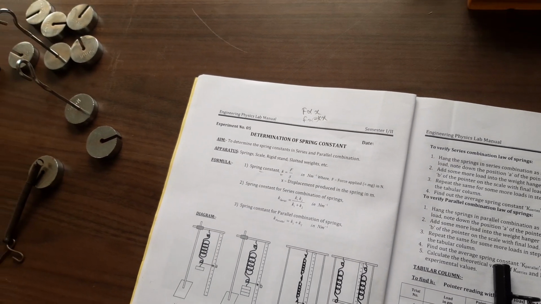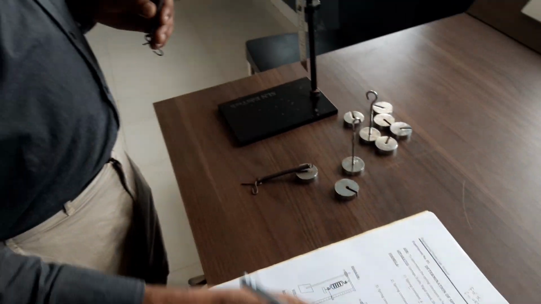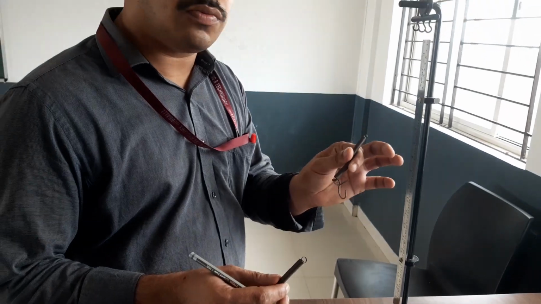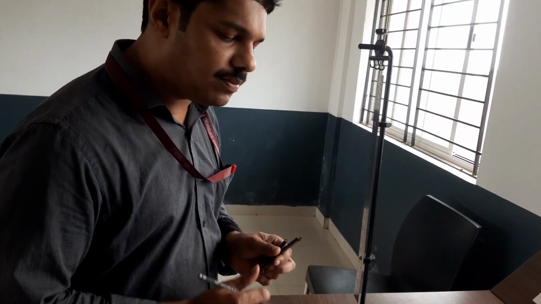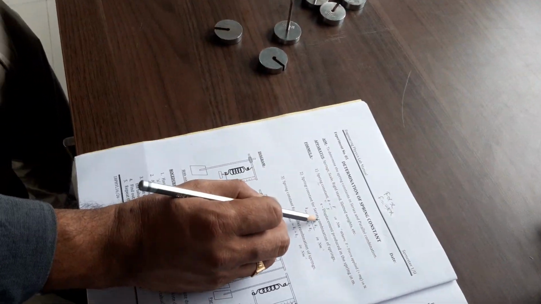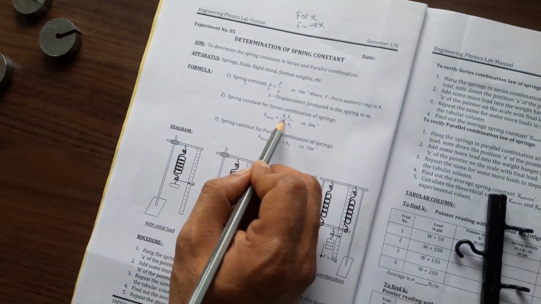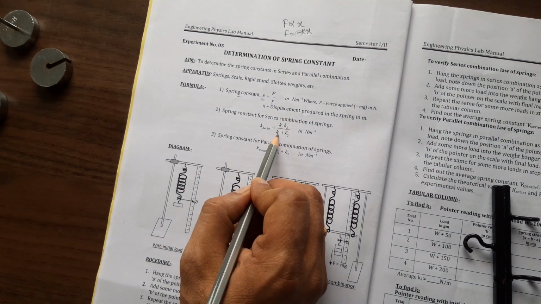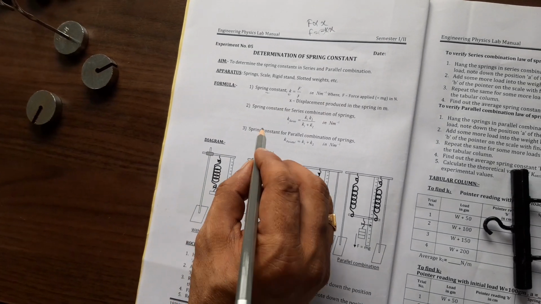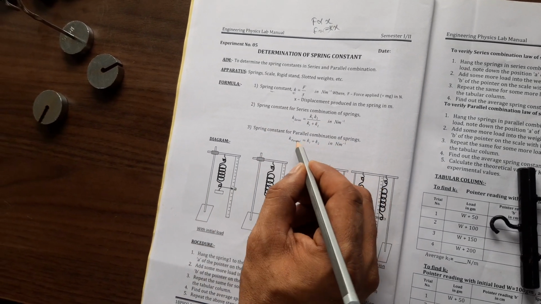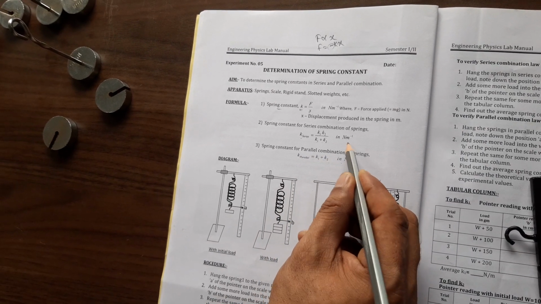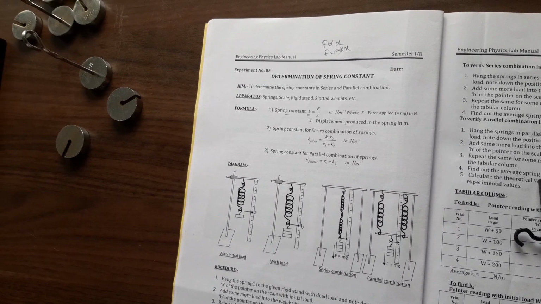Before going to series and parallel combination of the springs, first we should determine spring constant K1 and spring constant K2. We have two formulas. In series, K series is equal to K1 K2 divided by K1 plus K2. This is the theoretical formula that we have learnt in the theory classes. For the parallel combination of the springs, K parallel is equal to K1 plus K2, and the unit is Newton per meter.